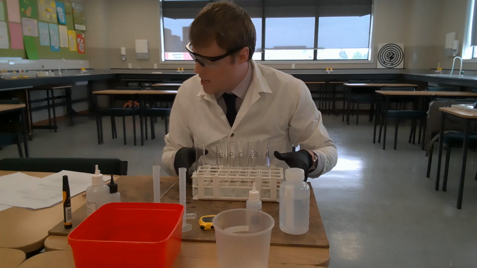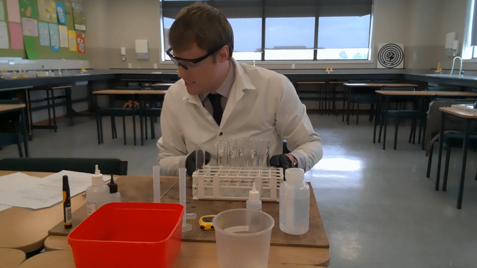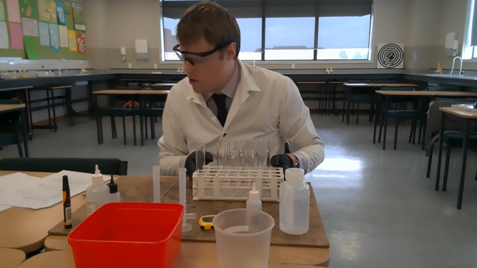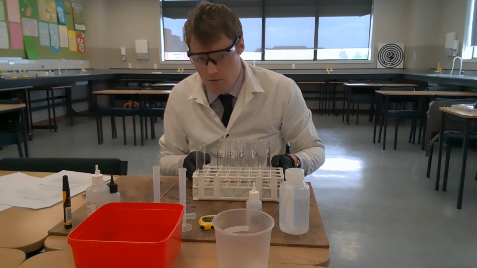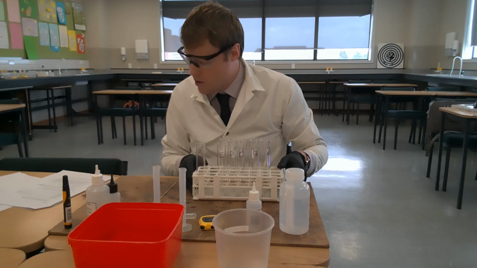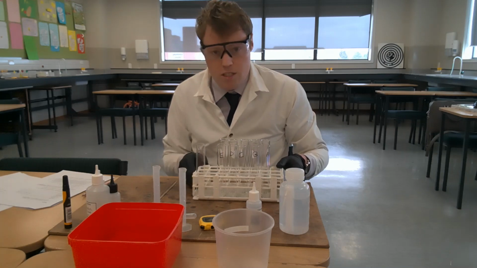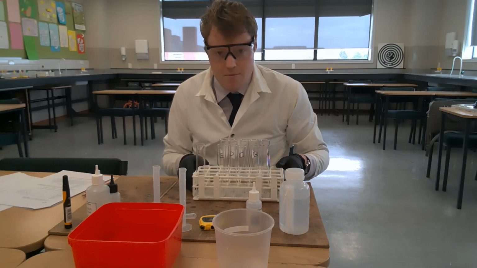In each of those 5 boiling tubes A to E, I have 2 milliliters of potassium iodide solution, 2 milliliters of sodium thiosulfate solution, and 1 milliliter of starch solution, and I have stirred those to make sure they are thoroughly mixed.